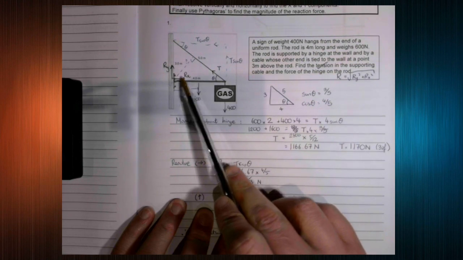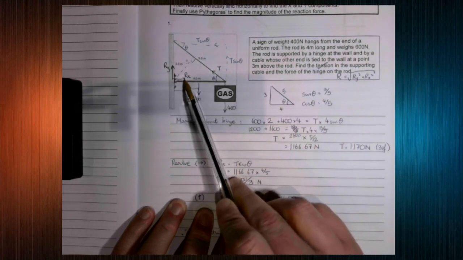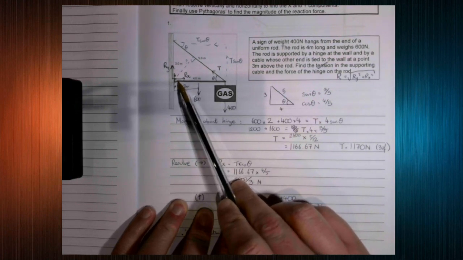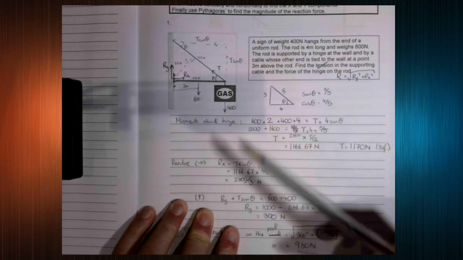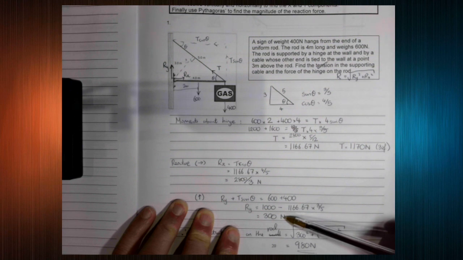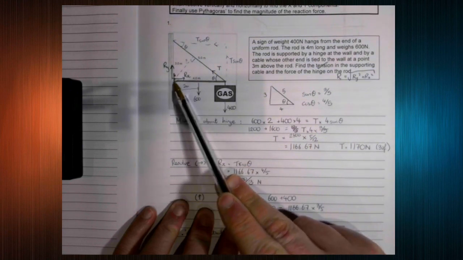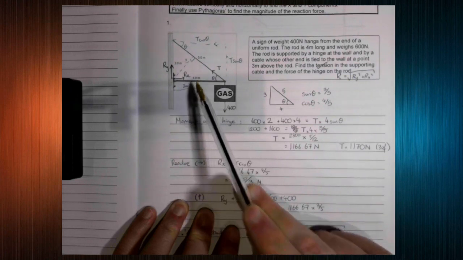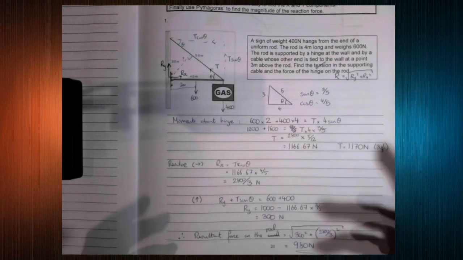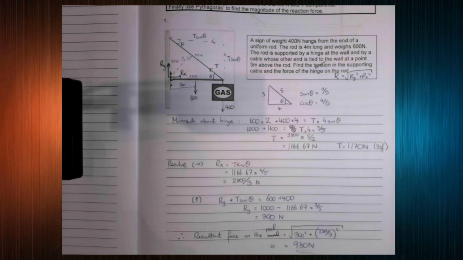Sometimes you might have to change the sign of these, and that's all the direction of these, and that's fine, because all it means, if you pick the wrong direction, it's not the end of the world. All it means is that your answers here will come out as negative. So for instance, if we'd chosen Rx as left instead of right, this would have been minus 2,800 over 3, no big. Okay, so that's our first hinges example.